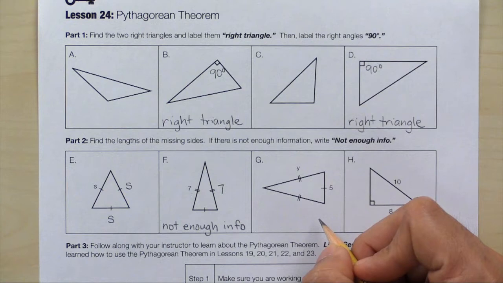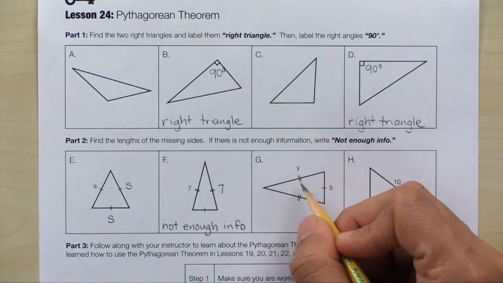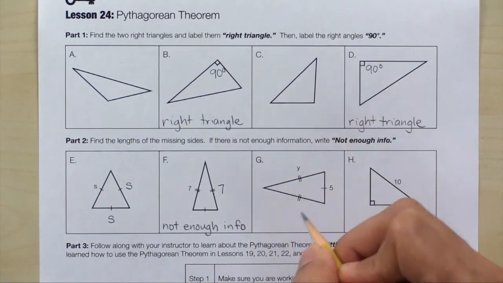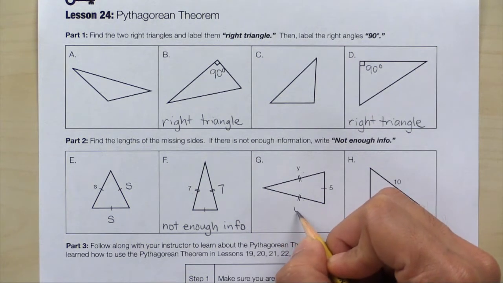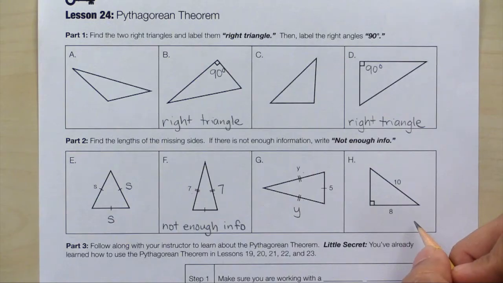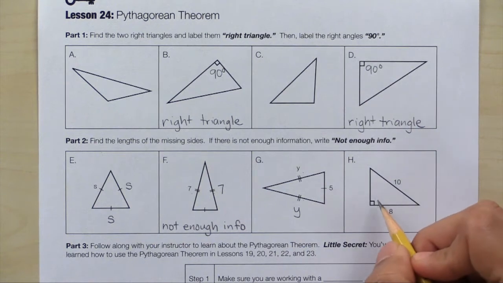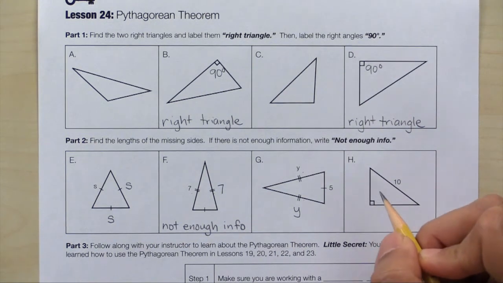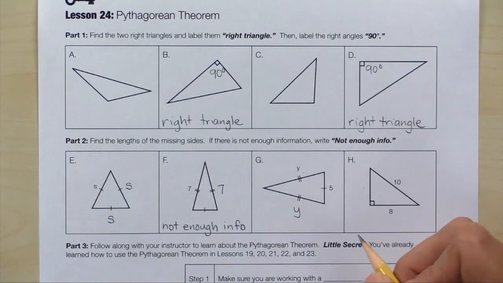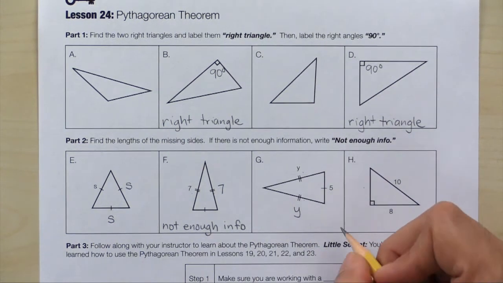Now for box G. Again, we have an isosceles triangle with 2 equal sides. Since this side measures y units, this side measures y units as well. Finally, box H. Here we have a scalene right triangle, and we don't have enough information to figure out this side yet. So write not enough info yet.